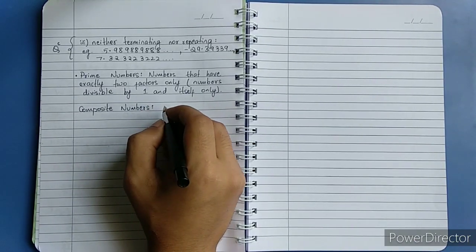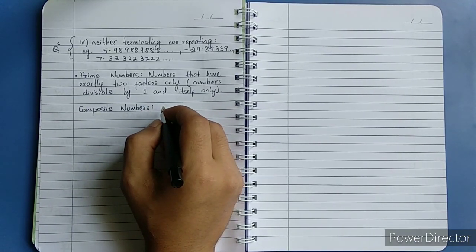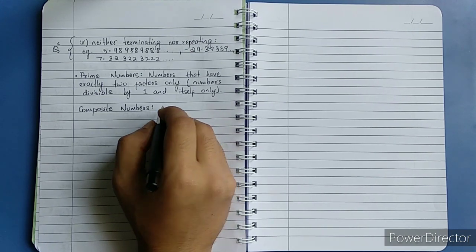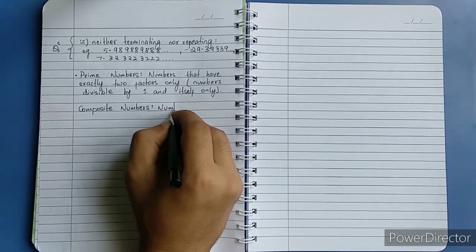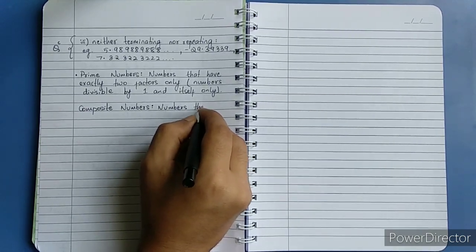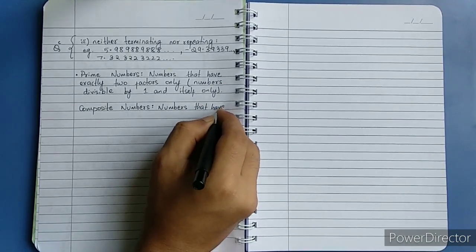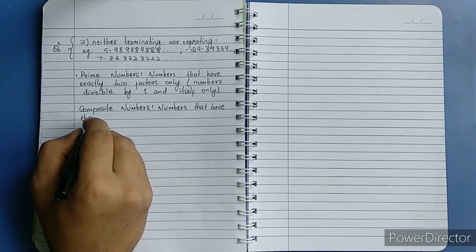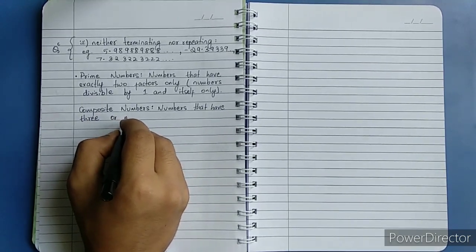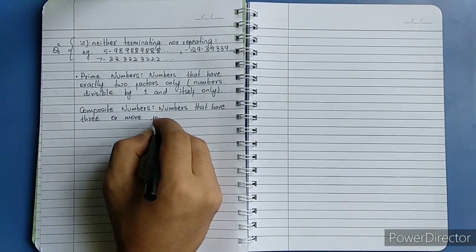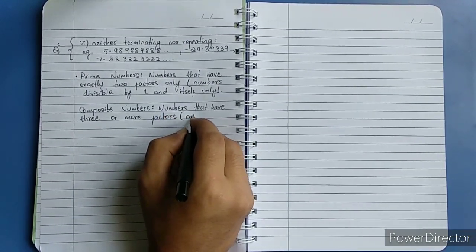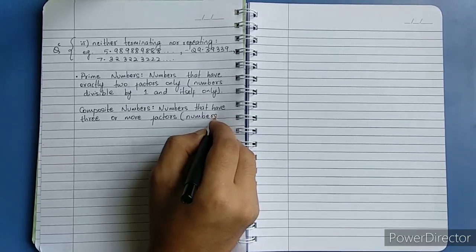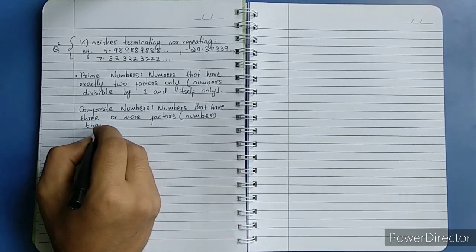Composite numbers, in the proper mathematical definition, are numbers that have 3 or more factors, or in simple language, numbers that are not prime.